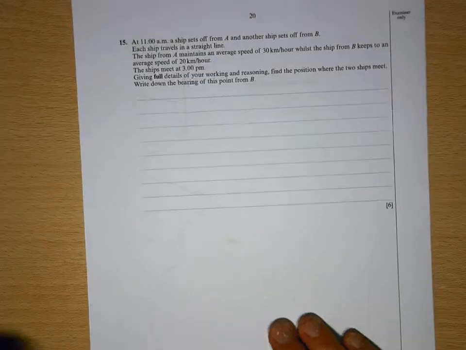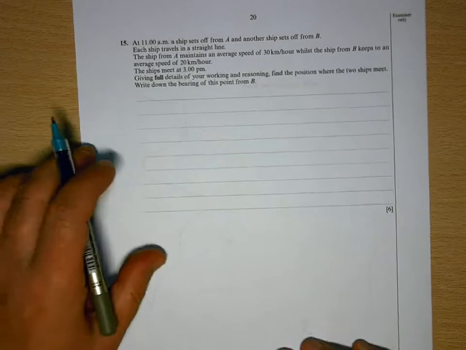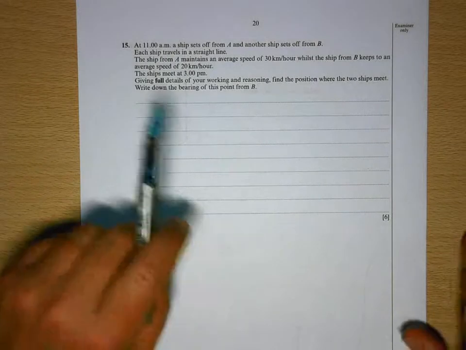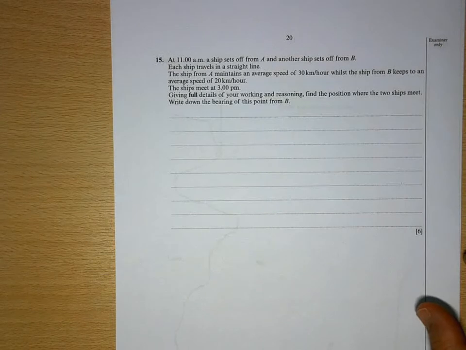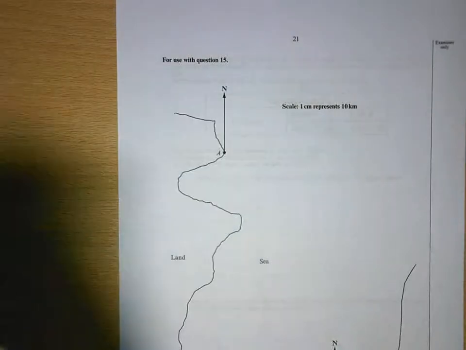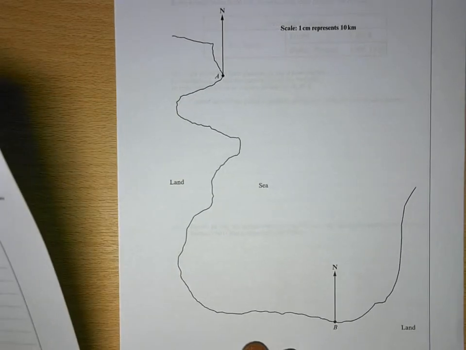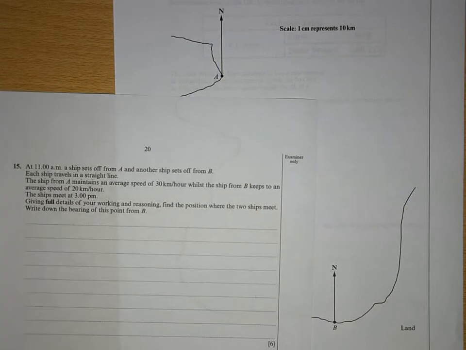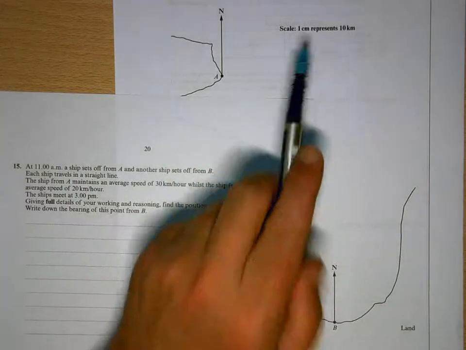And that's followed by another one of these ones that you have to think carefully about. At 11 AM a ship sets off from A and another ship sets off from B. Now when I first read this I couldn't see for the life of me where A and B were. Then I looked over the page and there's a diagram that goes with it. Okay, so that's the diagram that we're working with. So we've got a ship setting off from A, which is there, and another ship setting off from B, which is down there. The diagram has got a scale of 1 centimetre to 10 kilometres.